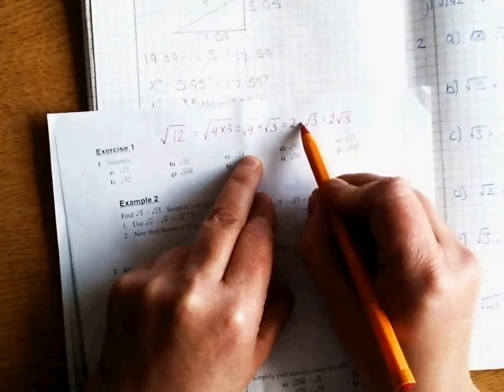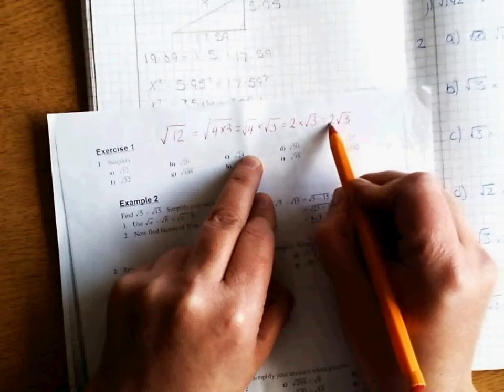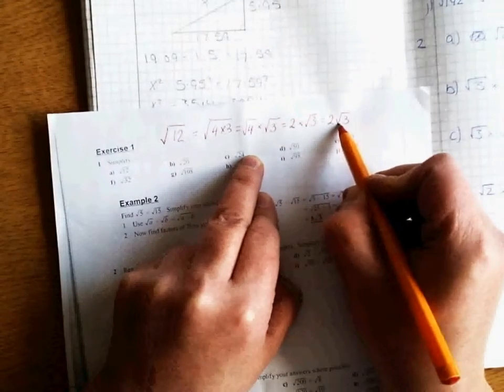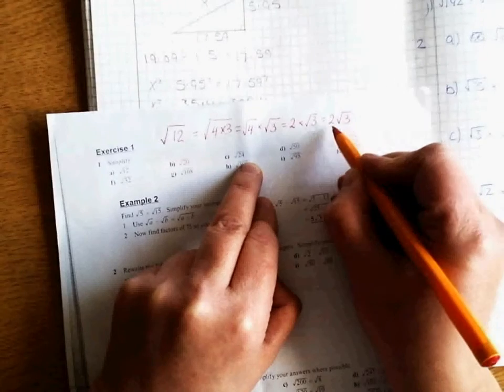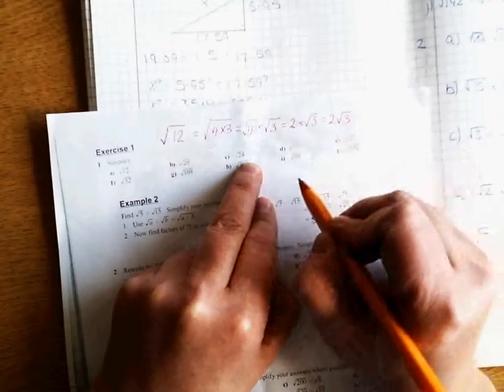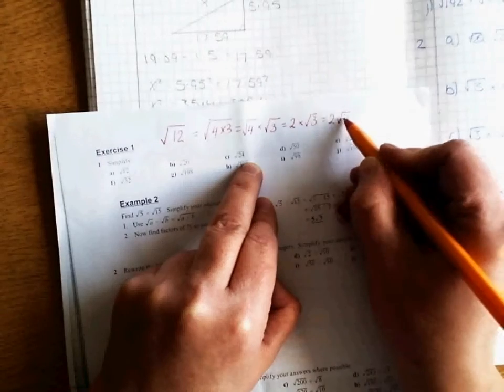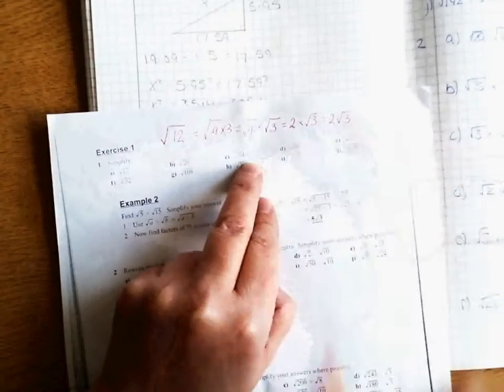Like in algebra, we drop this multiplication sign and we write 2 next to square root of 3, meaning that it is multiplication. So now we consider our surd simplified because the number under the square root doesn't have any perfect square as a factor inside.